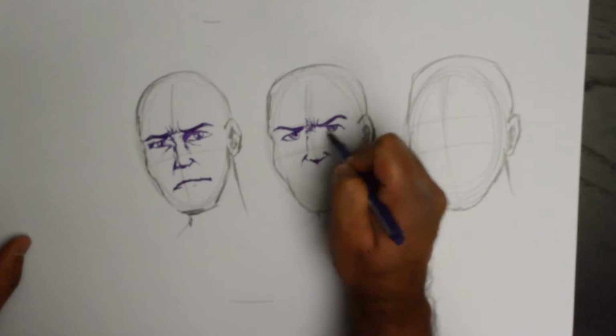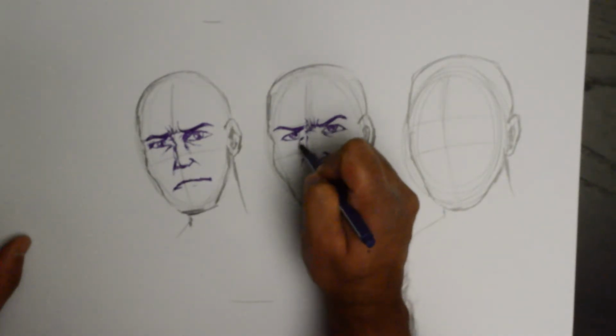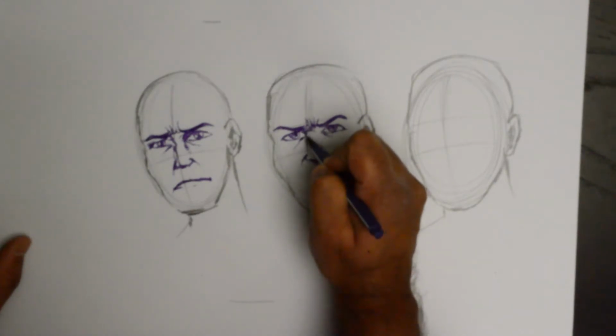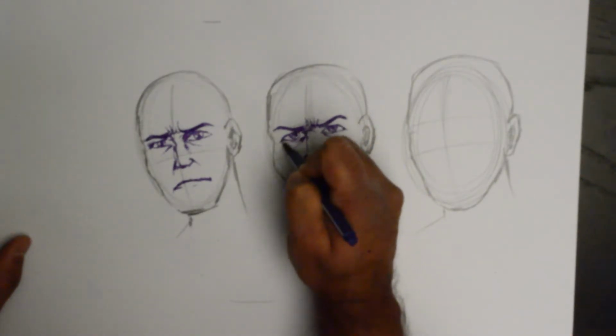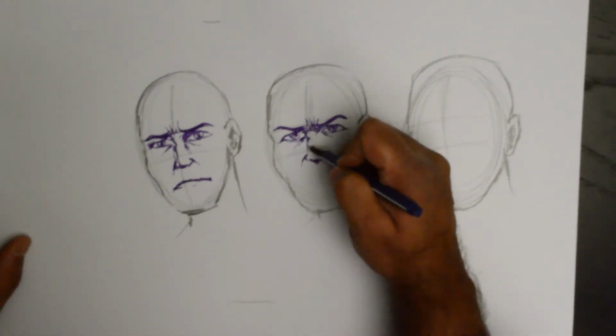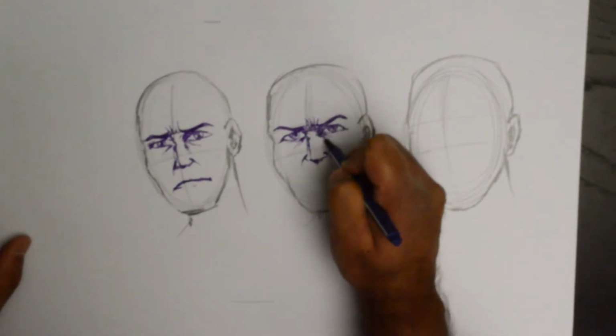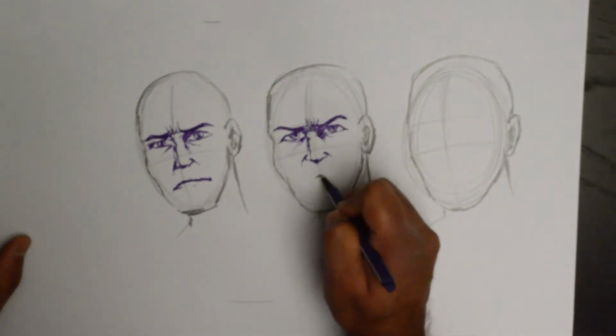I think you'll agree that I have somewhat more agitated features going right here in this one. And I think it'll be fitting.